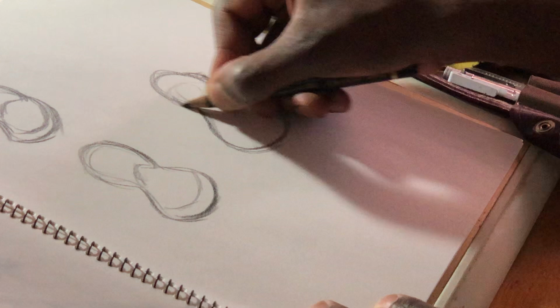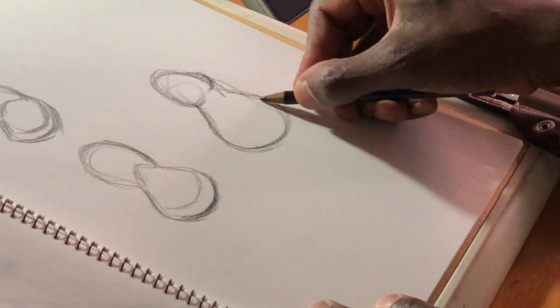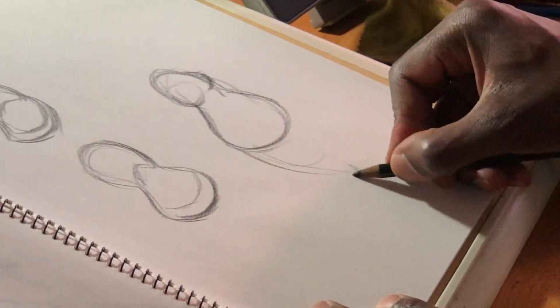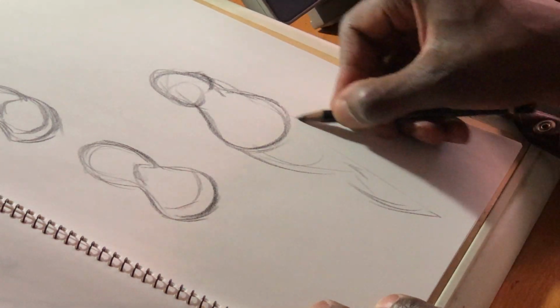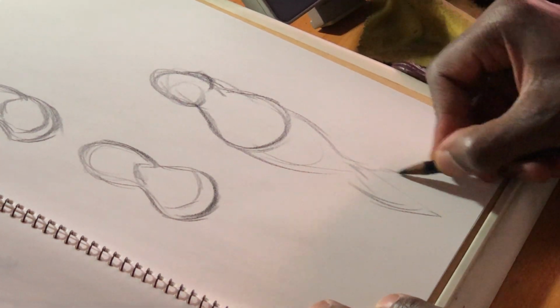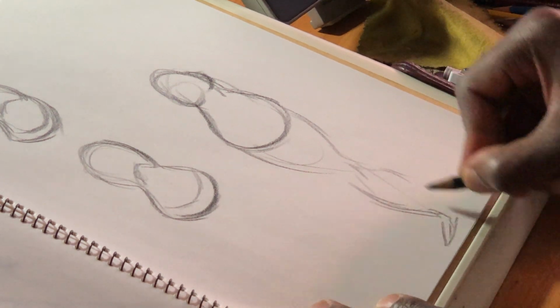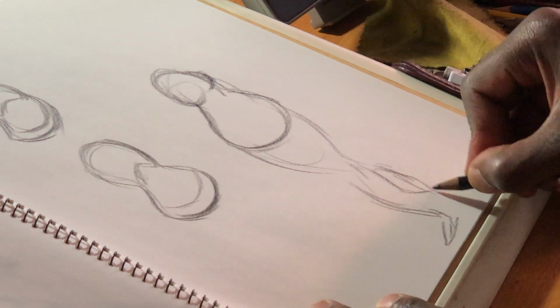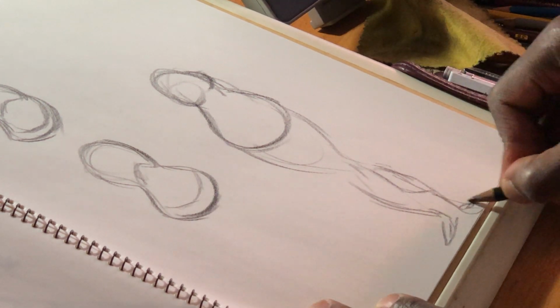I mean, this is very, very cartoonish, but I think it's very effective when you just want to draw a female here.